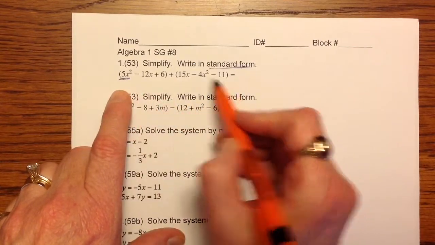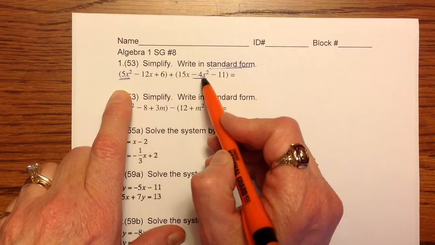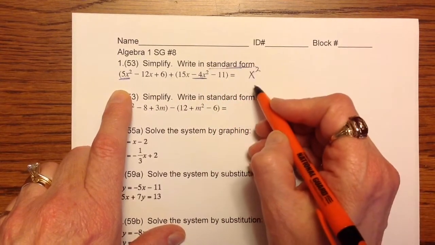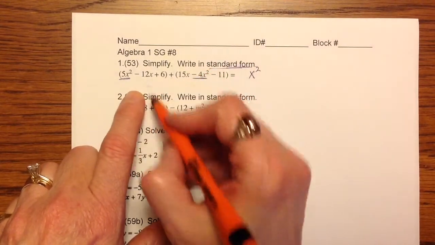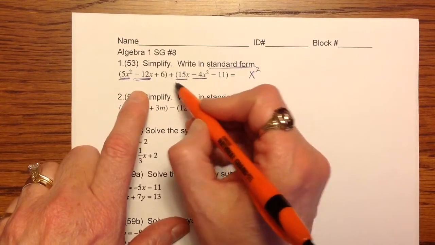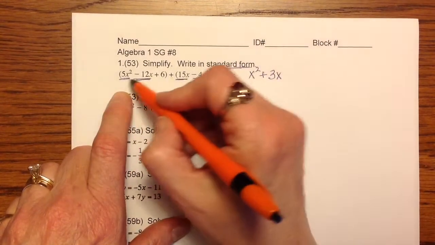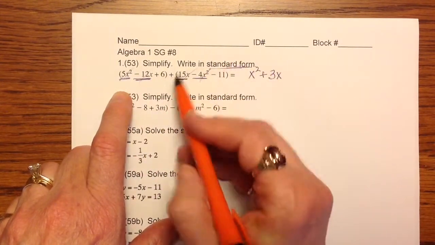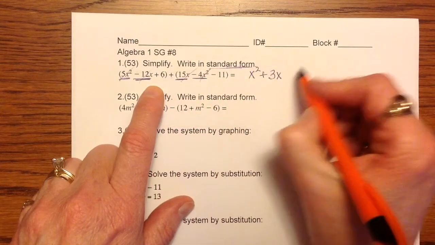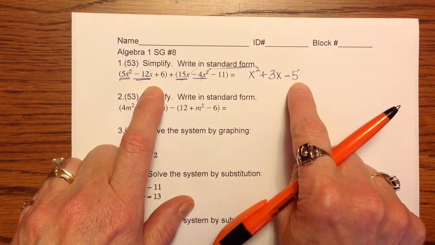I've got my 4x squared, and it is addition, and I've got my minus 4x squared. So 5x squared minus 4x squared is 1x squared. You can put the 1 if you want to, or you can just leave it understood. And then I have my x's, so I have a negative 12x plus a positive 15x, which is a positive 3x. And some people lightly mark these out as they're through with them. And then you have your constants, which is a positive 6 plus a negative 11, which is a negative 5. And if you do them in order, you've got your standard form.